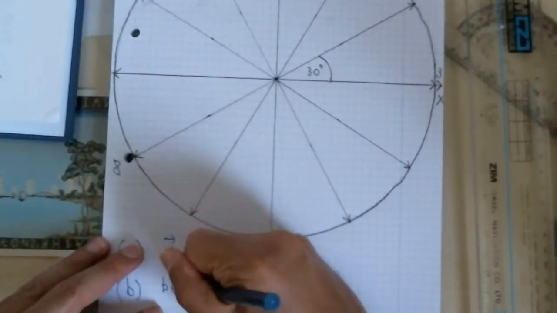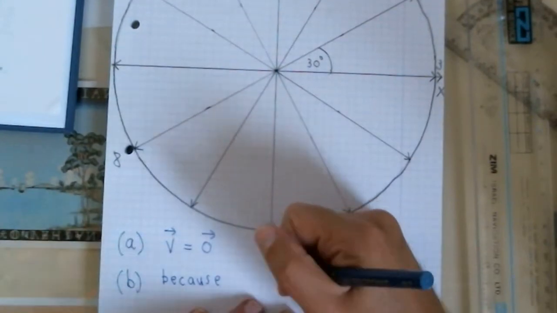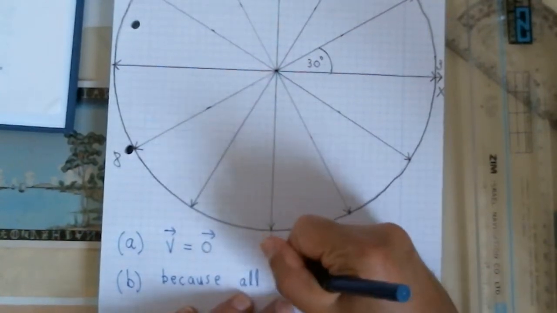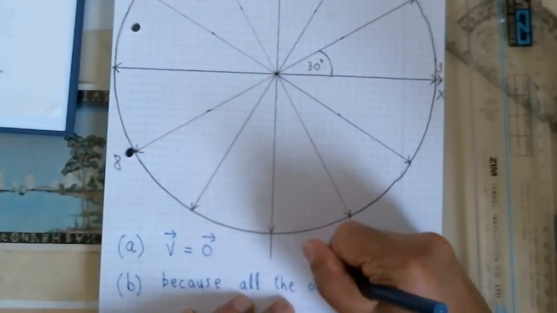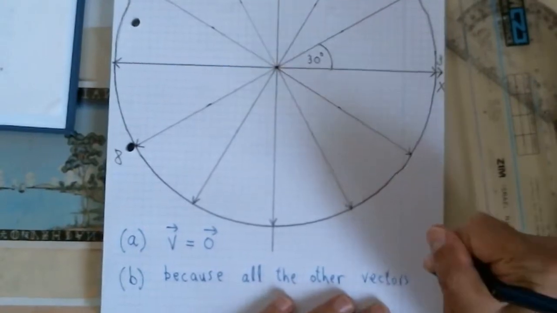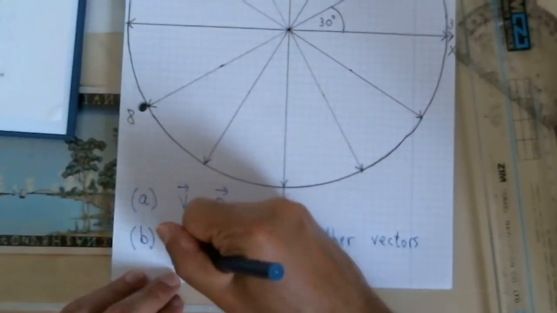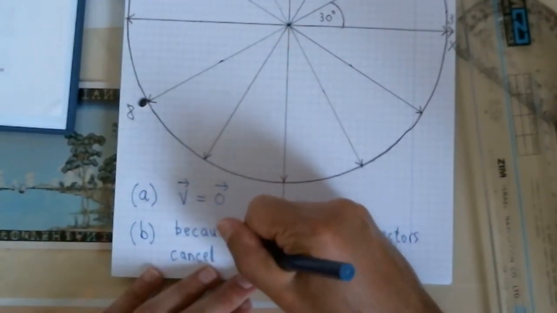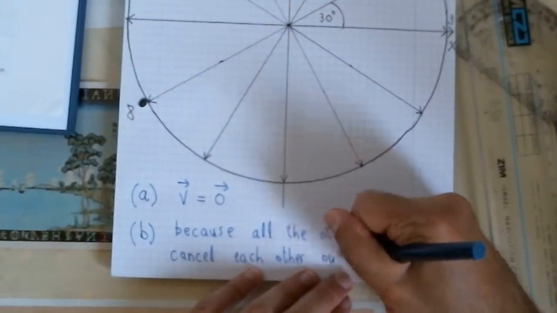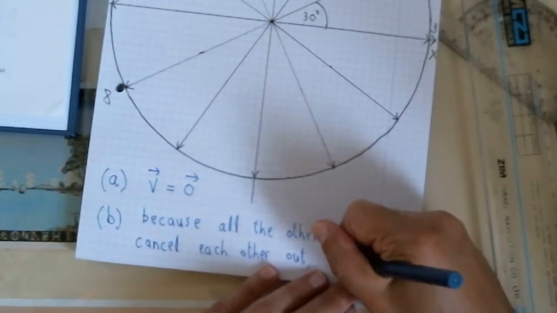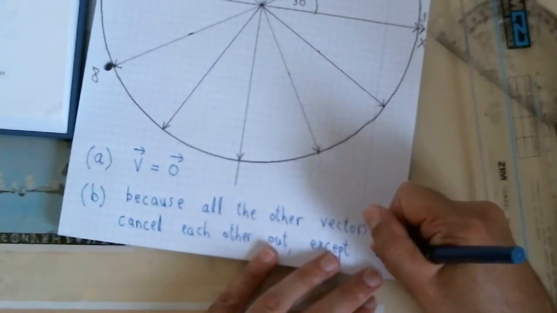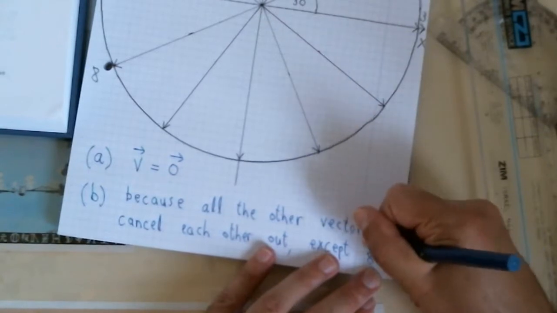Because all the other vectors cancel out, cancel each other out, except 8. Okay, I'm writing 8 like this.